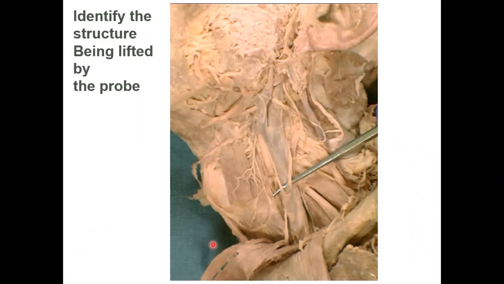Identify the structure being lifted by the probe. I think this is the ansa cervicalis. It looks like the ansa cervicalis to me. So you can see here the contribution from C1 and then C2 and C3. So I think this is the ansa cervicalis. And also because you can see it's resting on the IJV and the common carotid artery. So I'm going with this being the ansa cervicalis. You guys will find out if I'm right or if I'm wrong on Tuesday.